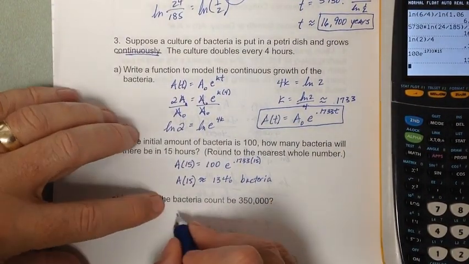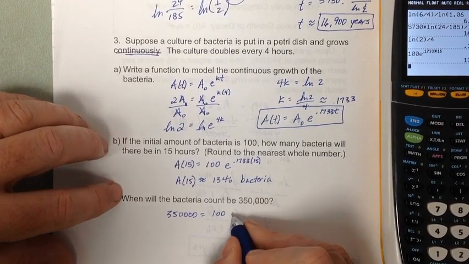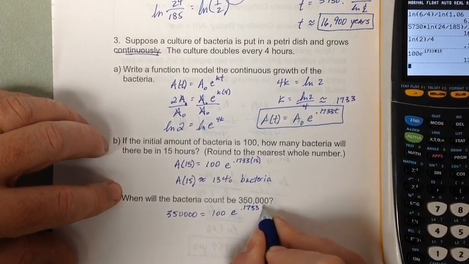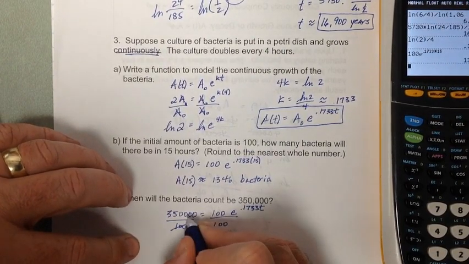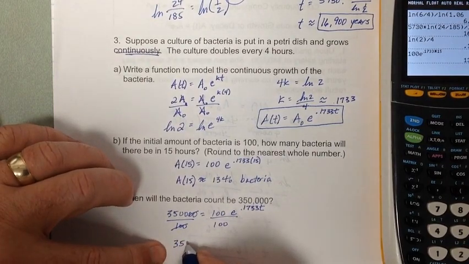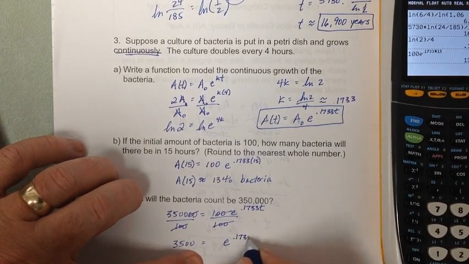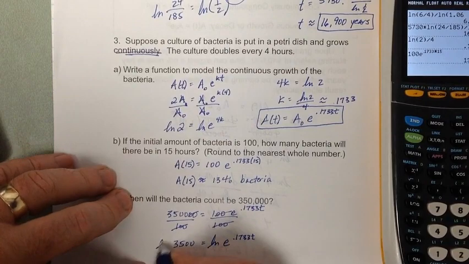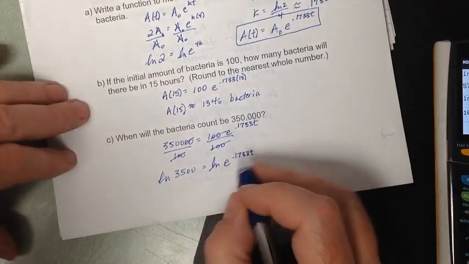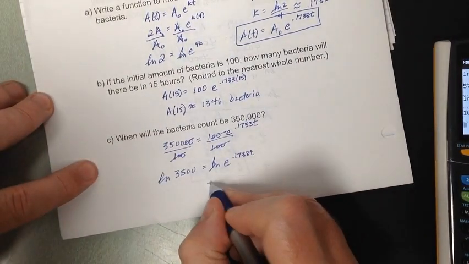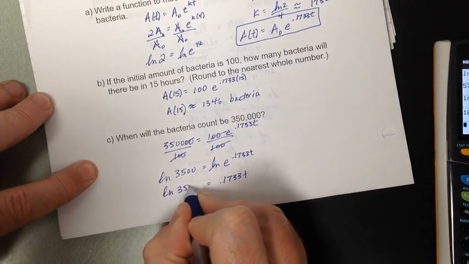When will the bacteria count be 350,000? All right, so 350,000 equals 100 e to the 0.1733 t. We'll start by dividing by 100. That's going to cancel out my last two zeros. So 3,500 equals e to the 0.1733 t. Take natural log both sides. My right side is 0.1733 t. Left side is natural log 3,500.